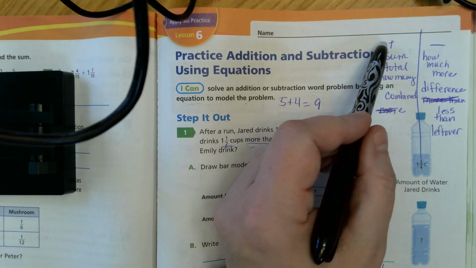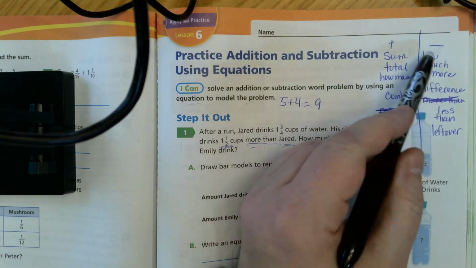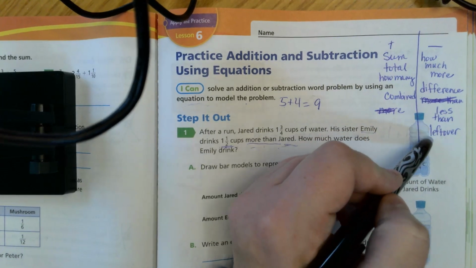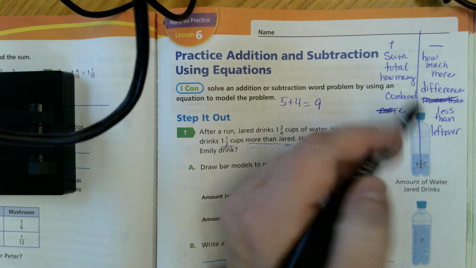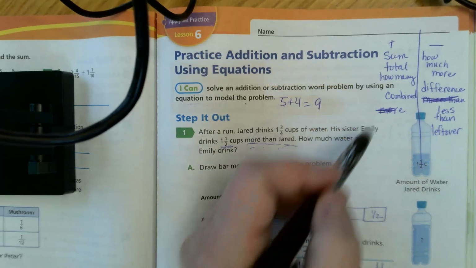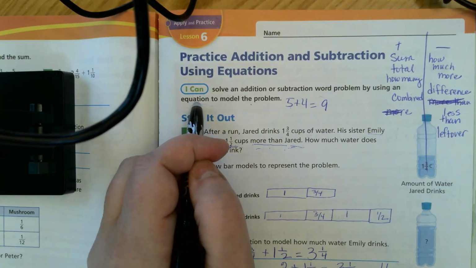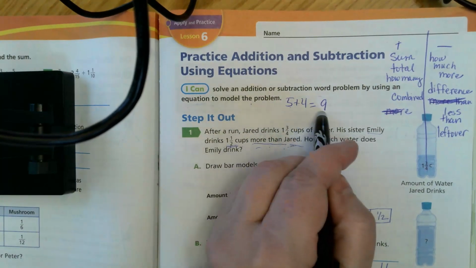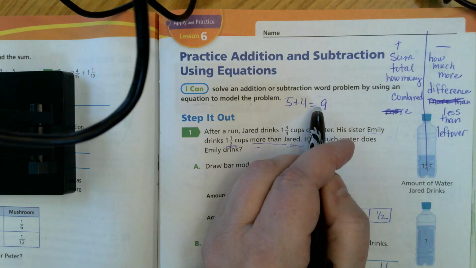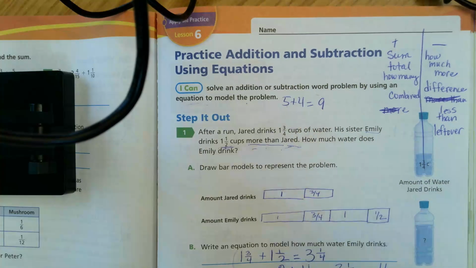These are clue words that go with adding. These are clue words that often go with subtraction. We didn't record every single word, just the most common ones. The other thing that you need to know before we even start is an equation looks like this. It's a whole entire number sentence. It includes an answer and an equal sign.